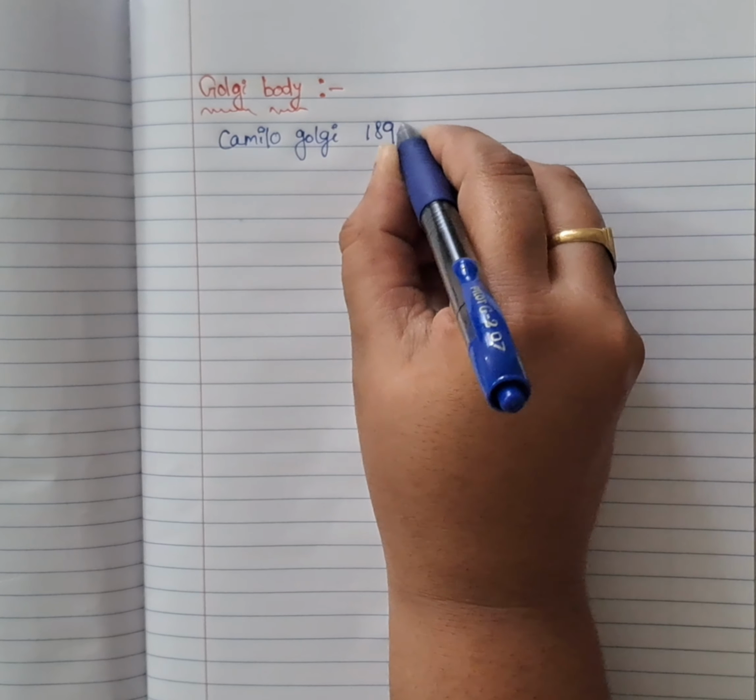Size varies according to the function of the Golgi. It is larger in secretory cells. Secretory cells means the cells that can secrete something, like liver cells and pancreatic cells.